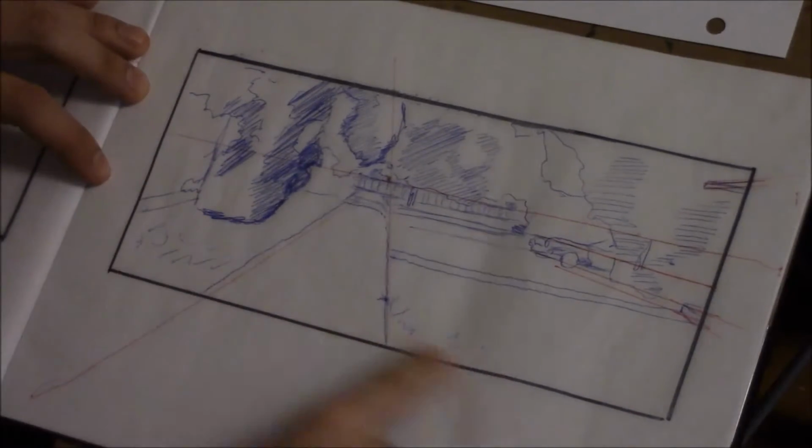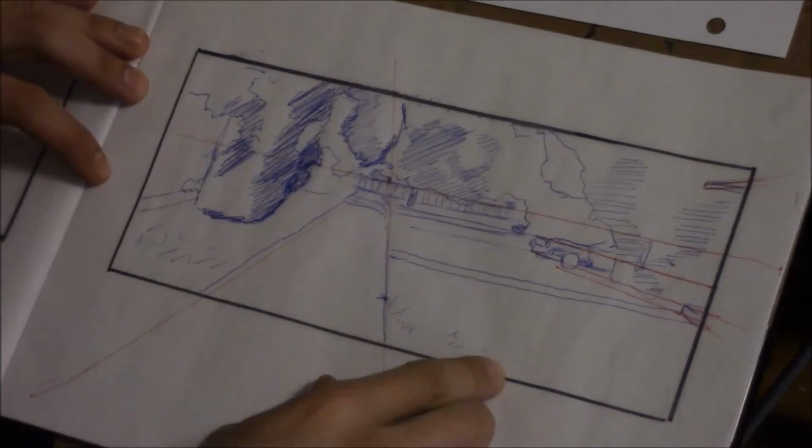So to begin, you first need to establish your picture frame. That is the format in which you are viewing. This could be a storyboard, this could be a comic book panel. In fact, there's very little difference between the two. But to start out with, we know we're going to have a horizontal view. This is a movie shot. So first, we have our picture frame by which we're viewing.